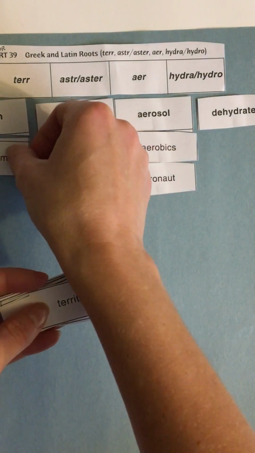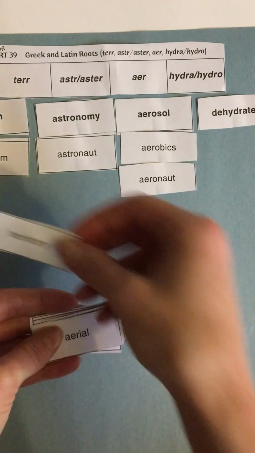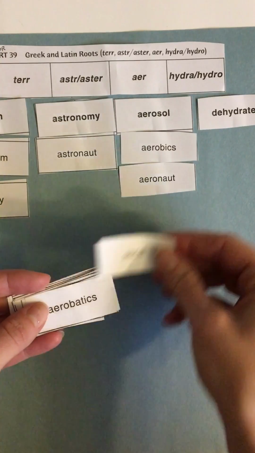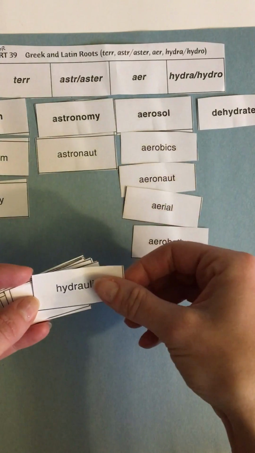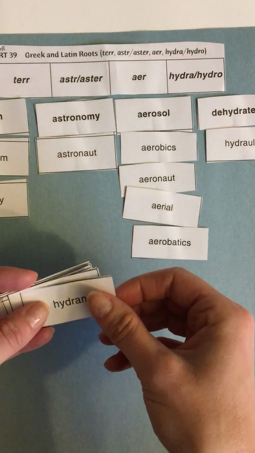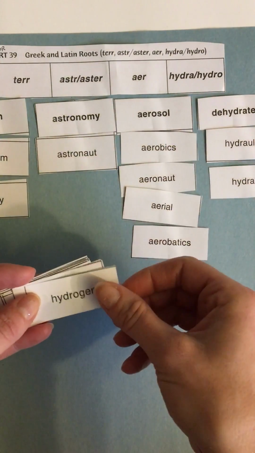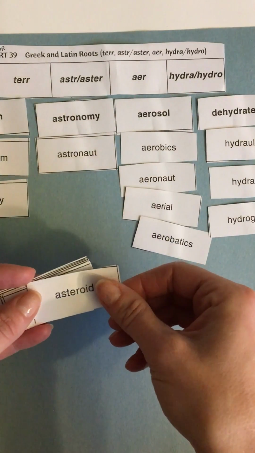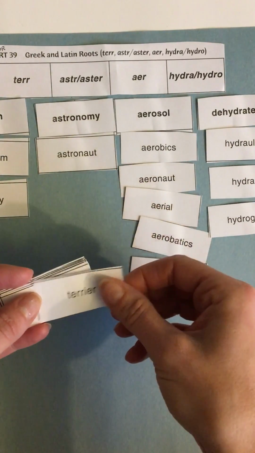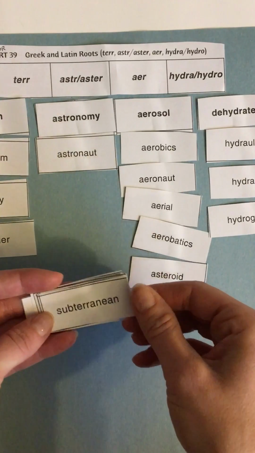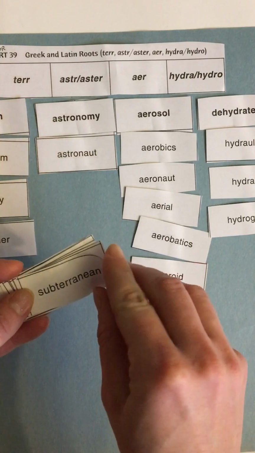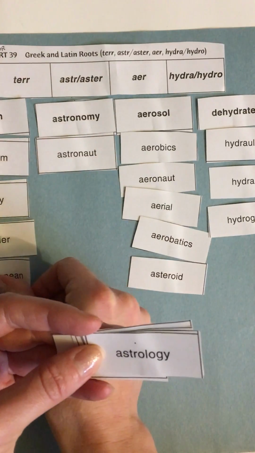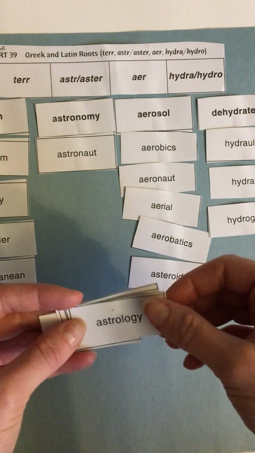Terrarium. Territory. Aerial. Aerobatics. Hydraulic. Hydrant. Hydrogen. Asteroid. Terrier. Subterranean. Sub means under. Under terrarium, whatever that is.